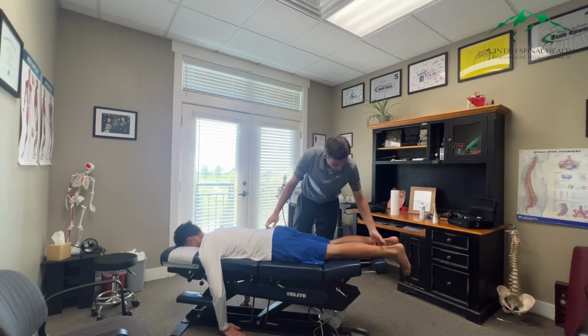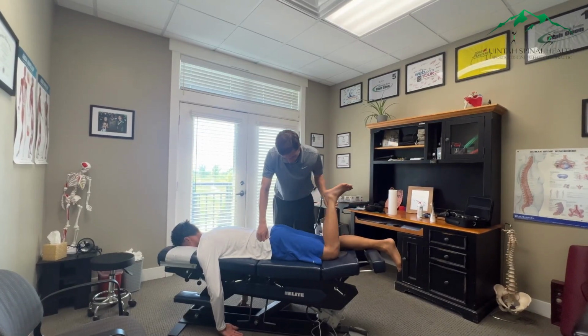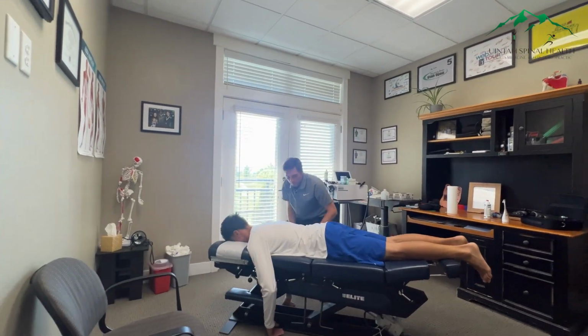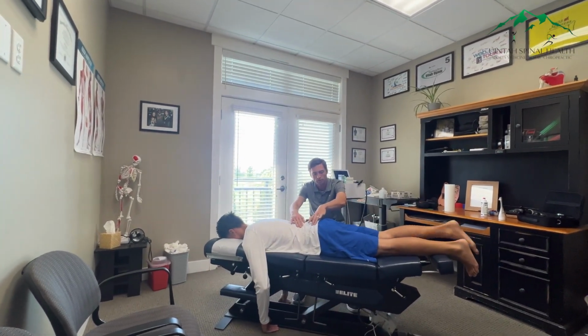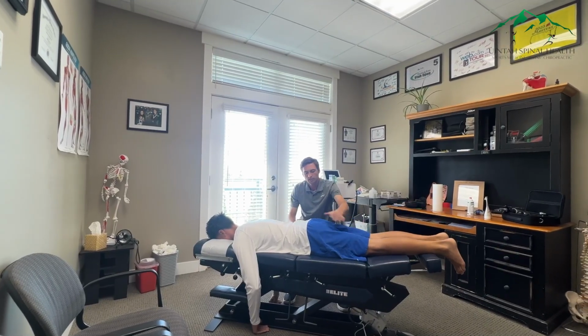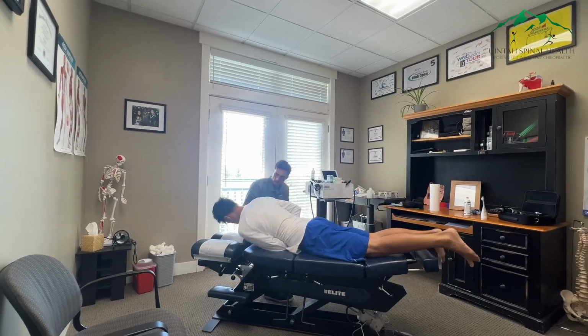So we'll check range of motion of the hip, knee, and ankle, and then strength and stability of those joints as well. We'll check glute strength and glute stability. If you are using your back muscles to raise your leg, you want to get more glute muscles to do that. When you do a bridge, you want to check the glute activity.